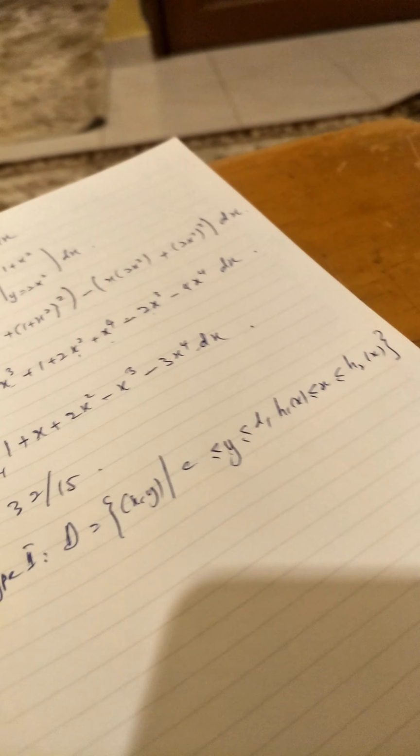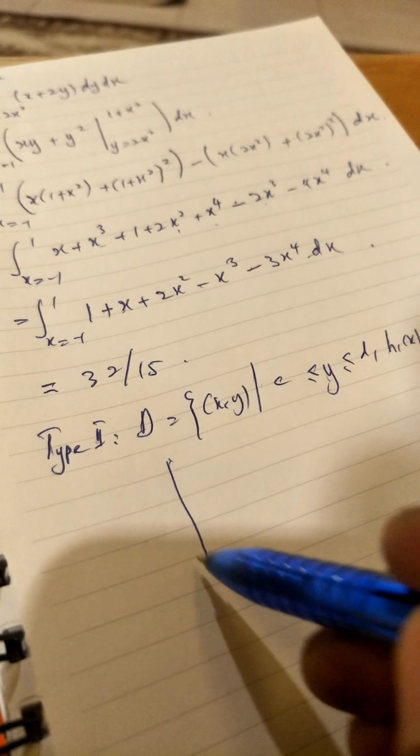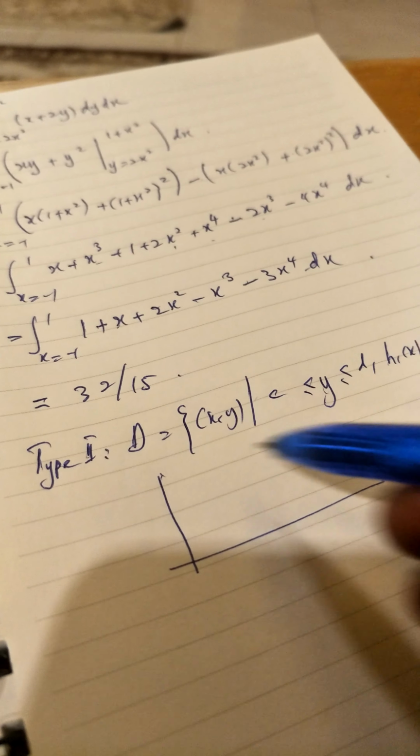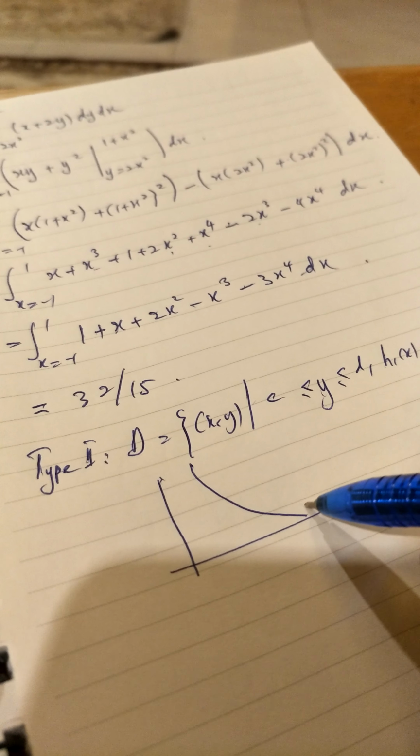If you visualize this graphically, it should look something like this.